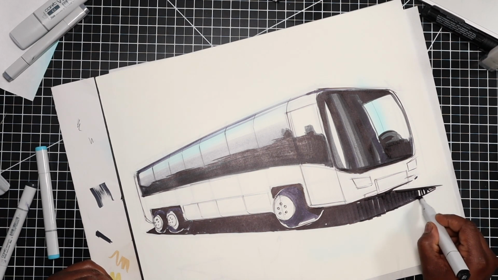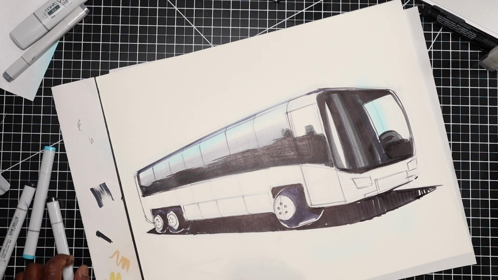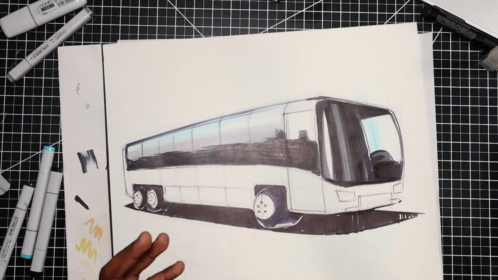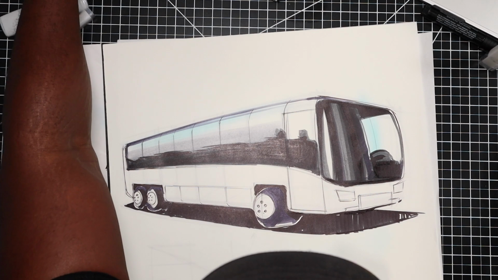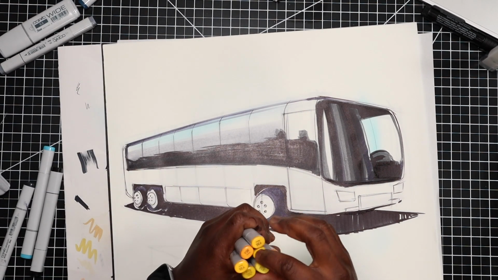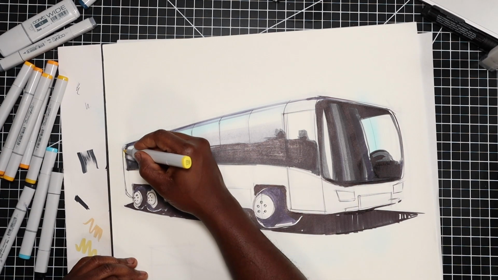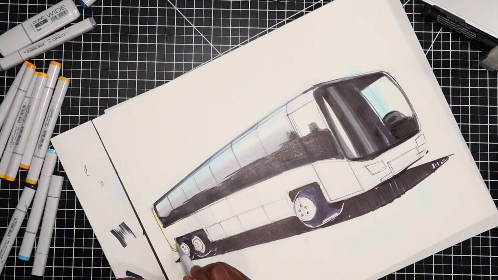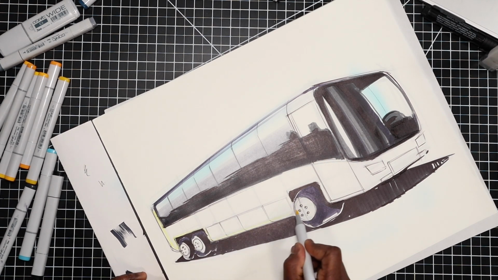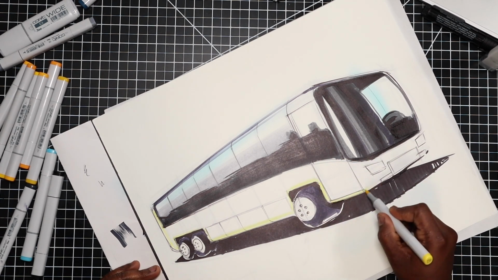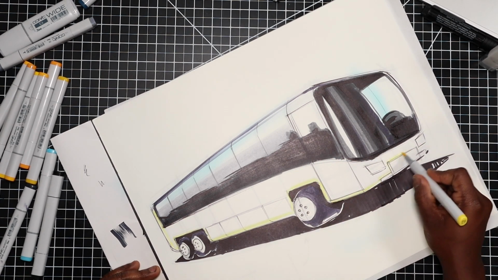Just like that. All right, so for the body of the bus, I mentioned I wanted to use yellow. So I'm going to grab my yellow markers and then we will finish up here. All right, so I've got these yellow markers, and as always, I like to start with the lightest. So just outline here, just real light, where we're going to be shading, like so.